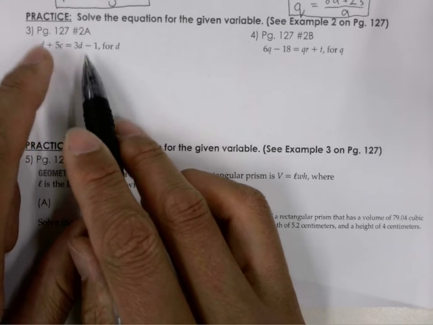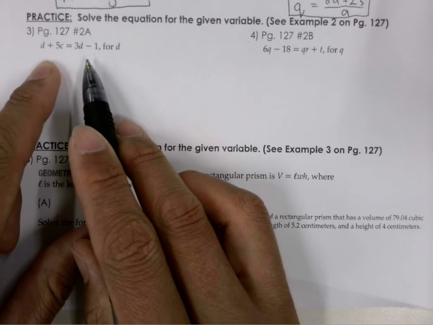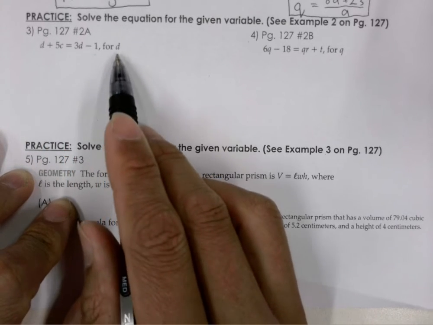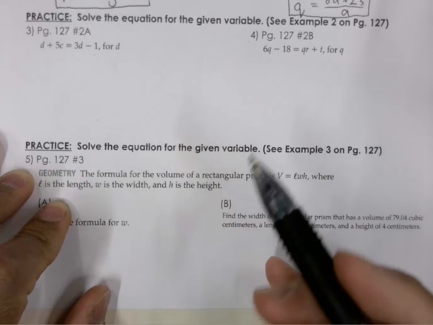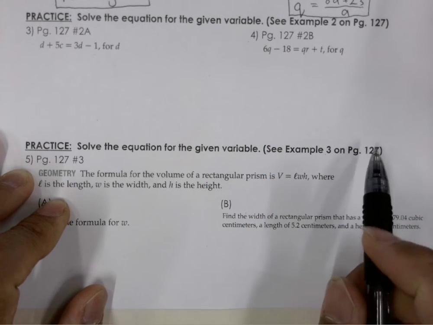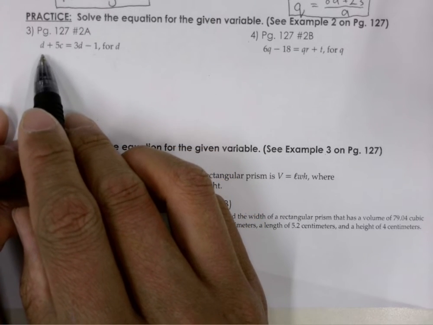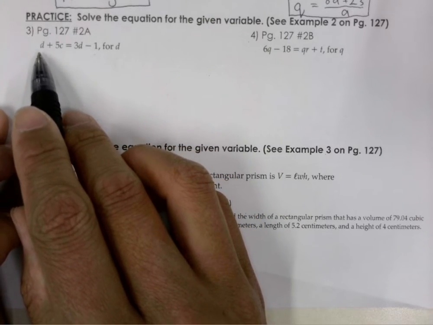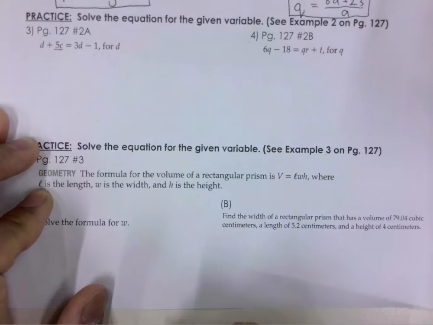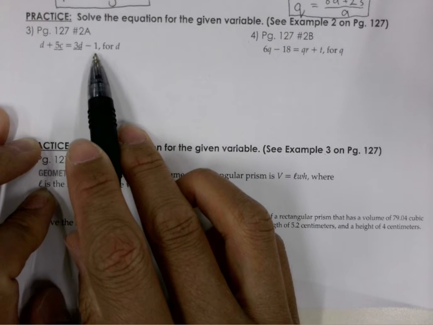And then we need to combine like terms on the left side of the equal sign and the right side of the equal sign. But again, there's no opportunity to combine like terms. So now we're going to move the terms with the d to the left side of the equal sign. And since we're solving for d, we need all of the other terms to be on the right side of the equal sign. So if we're considering each term, this d is on the correct side of the equal sign. This 5c is not. It needs to move. The 3d is not on the correct side of the equal sign, and the negative 1 is.